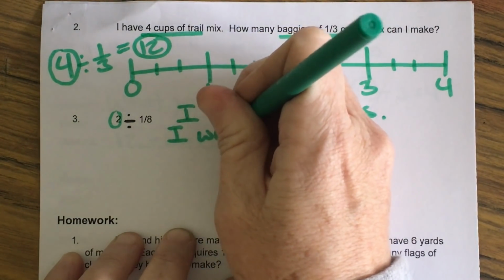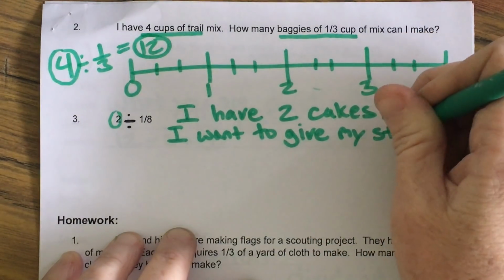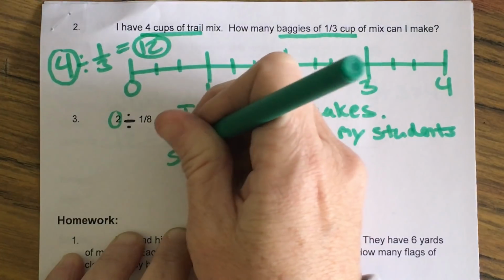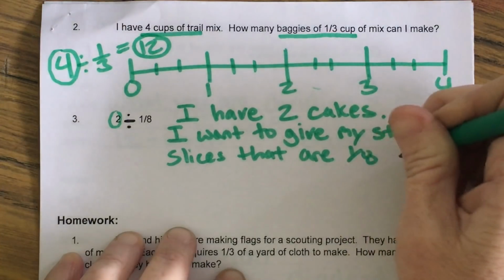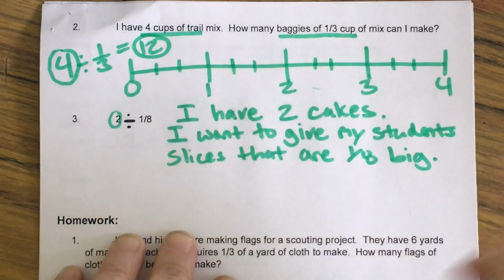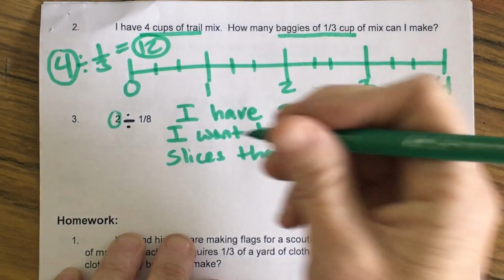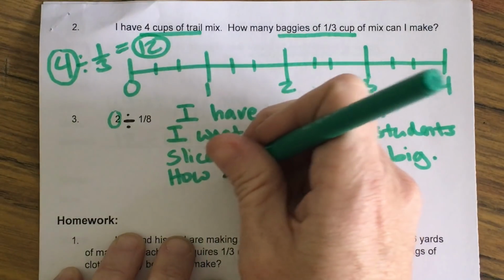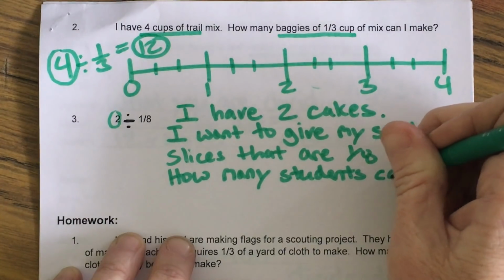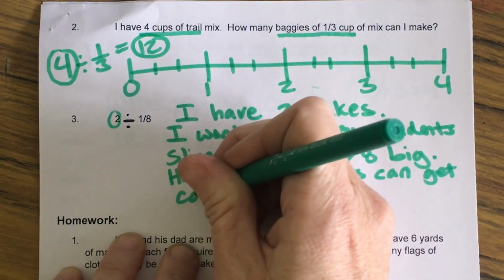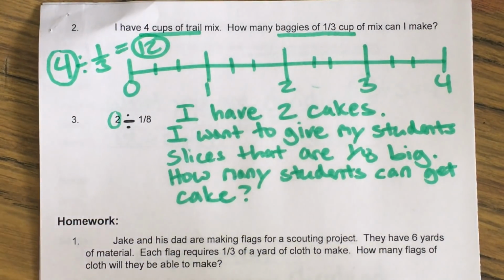I want to give my students slices that are 1/8 big. So this is what I'm doing to it. I'm going to divide them into slices this big. So now my question is, how many students can get cake? Okay, so that would work for my word problem.